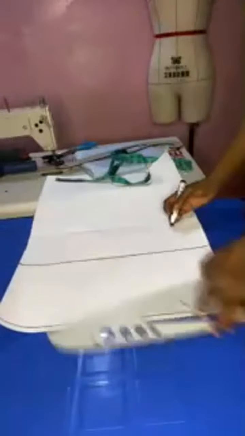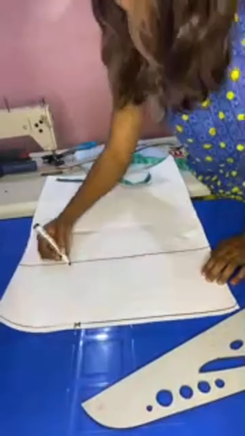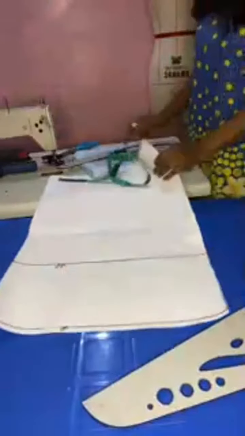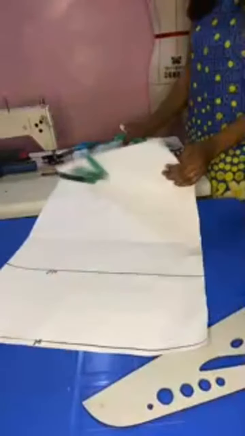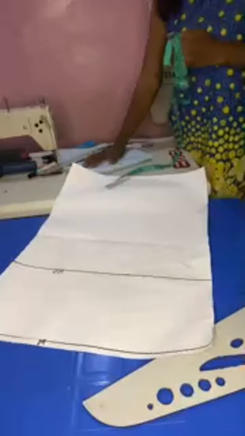So this is our hip line. So this is our waistline. And then this is our hip line. So the next line we're going to mark is our crotch line, okay? So for the crotch line, that's our flap crotch. So I'm going to show you how to measure your crotch right now.